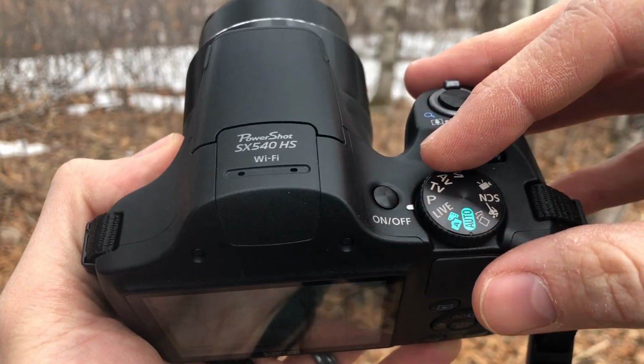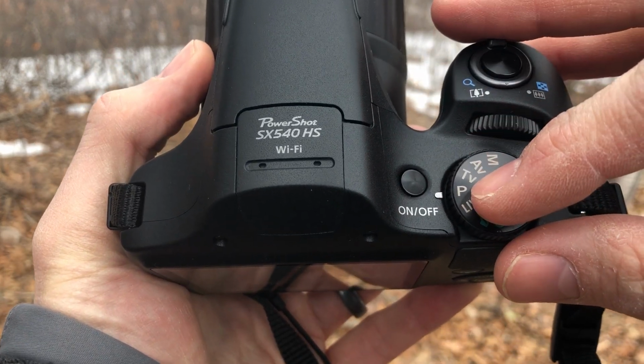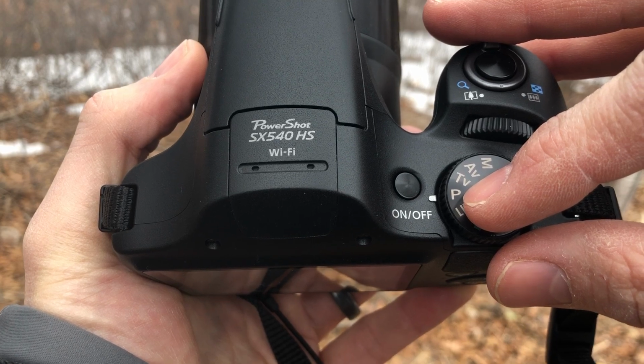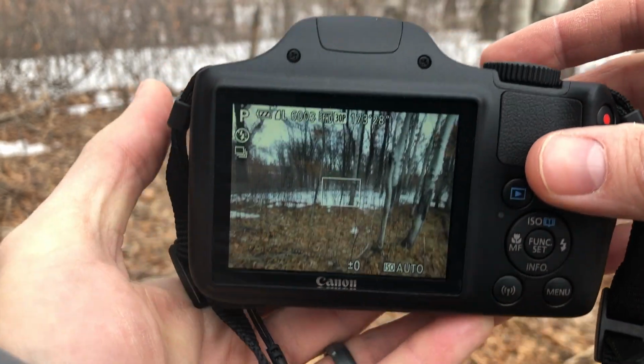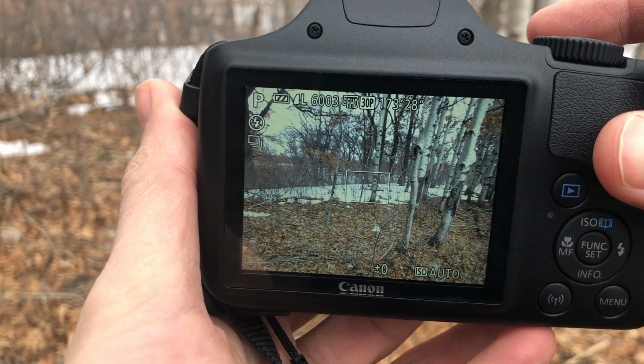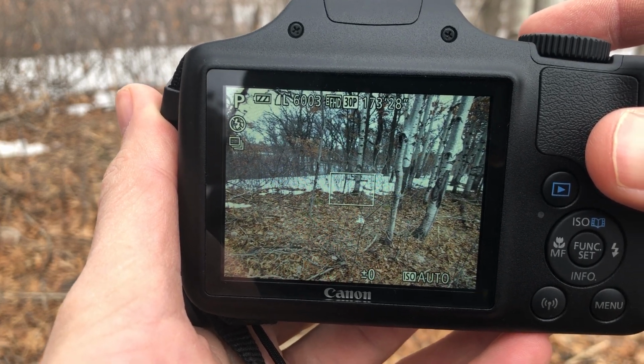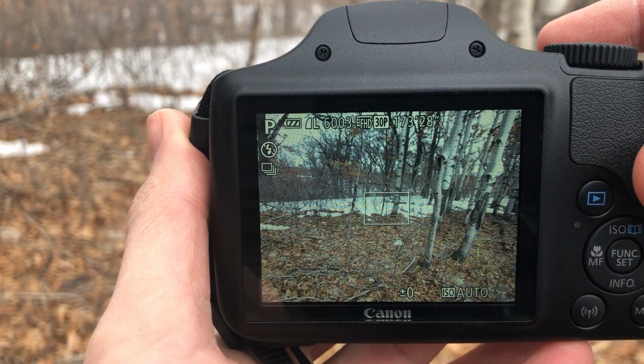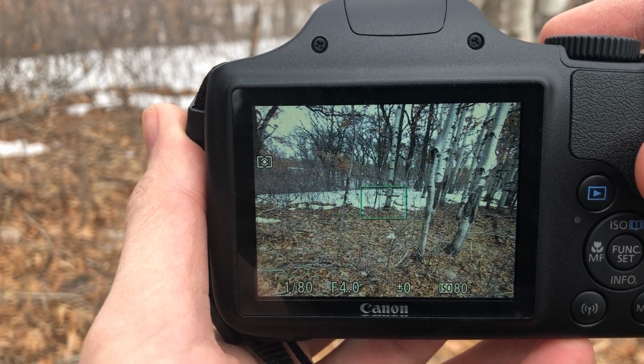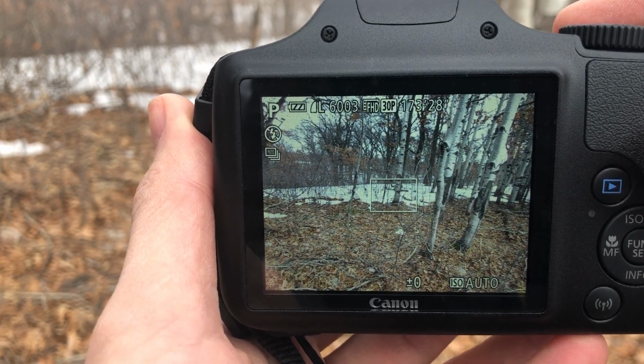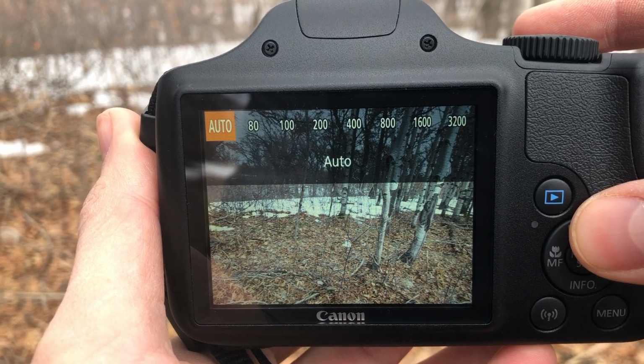Okay, first mode we're going to talk about is program mode. So if you flip the camera to P on the top here, that's going to be program. Now, this is a mode that we'll probably use before you get more confident with your other settings. So it's going to pretty much select everything for you, especially if you have ISO set to auto.